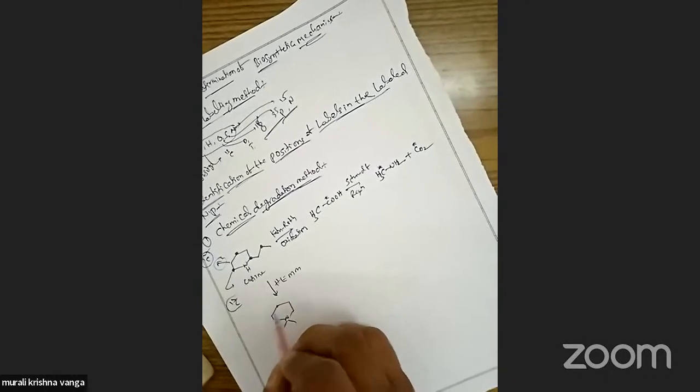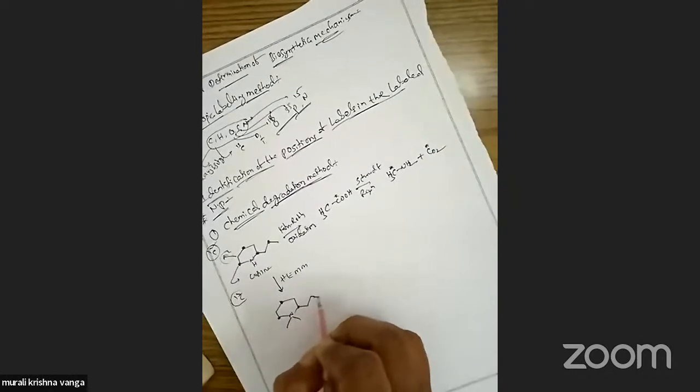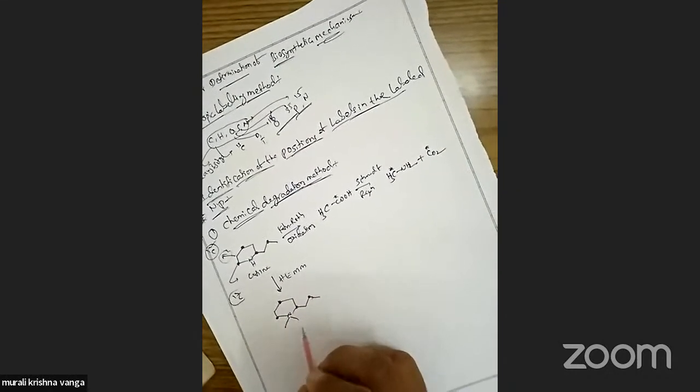First, the tertiary nitrogen is converted to quaternary nitrogen. This quaternary nitrogen undergoes Hofmann degradation, and there is a second way and a third way.